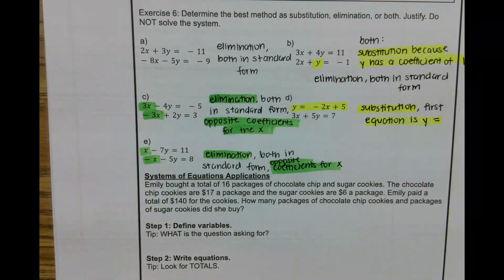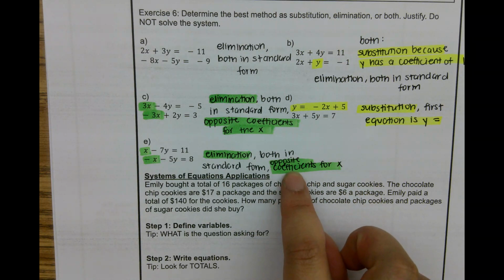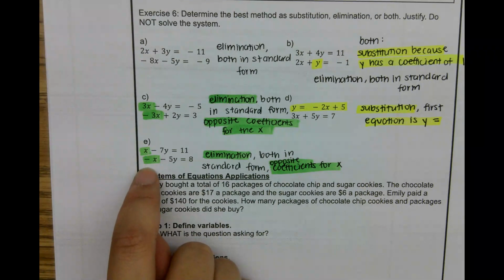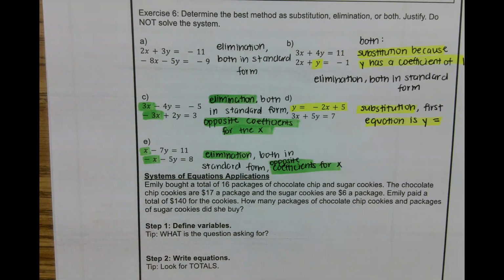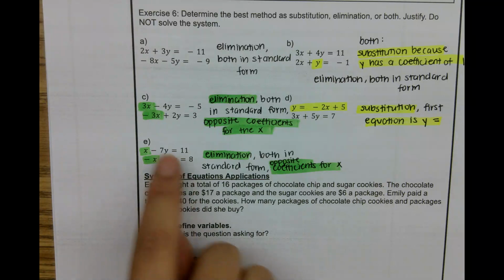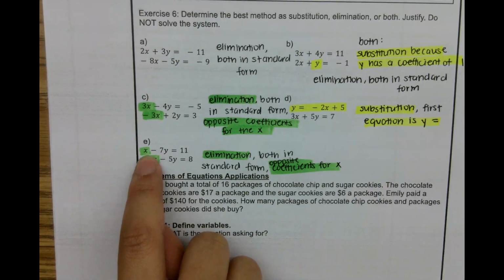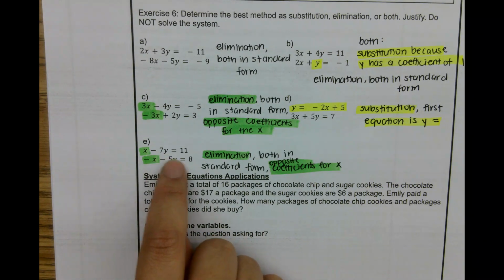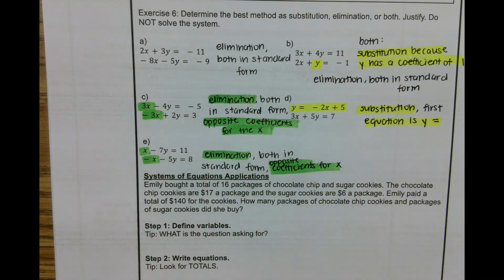Okay, so what about E? For E here, I would have chosen elimination. Both of them are in standard form, and because of the opposite coefficients for x, I have x and negative x, both with a coefficient of 1 and negative 1, they nicely cancel out. If you want, you could also do substitution. It's pretty easy, since the coefficient is 1, to just move that negative 7y over by adding it and then plugging it back in. But in my opinion, I think elimination is the easiest way to go.